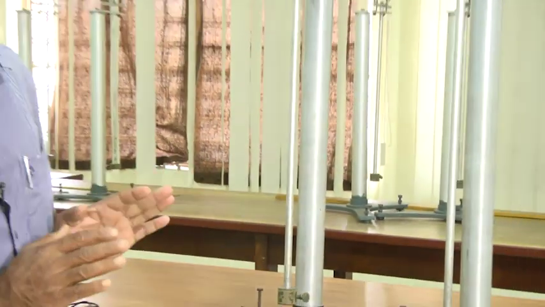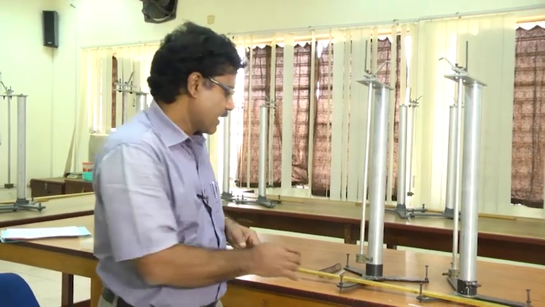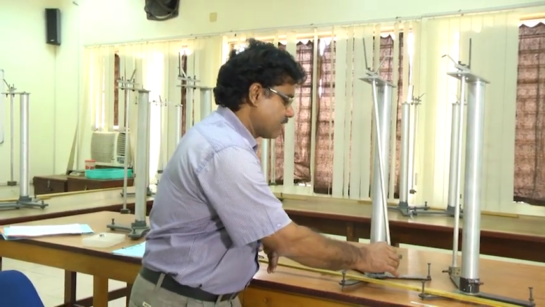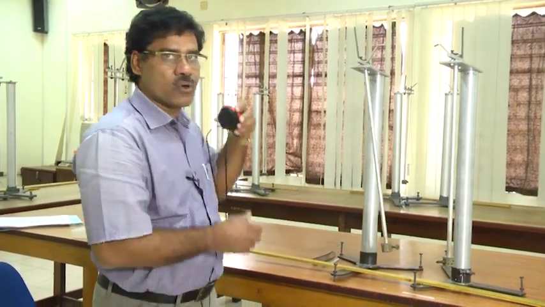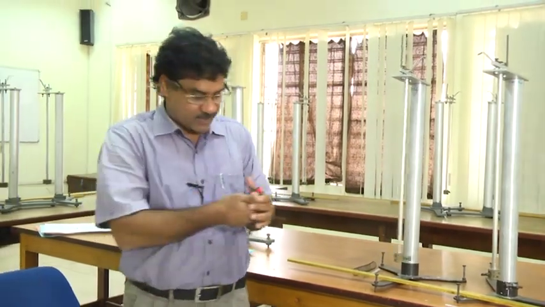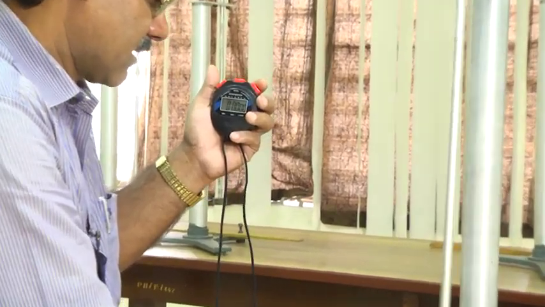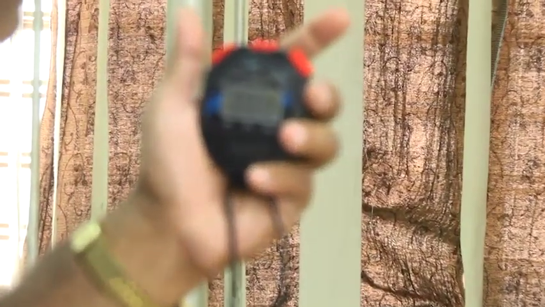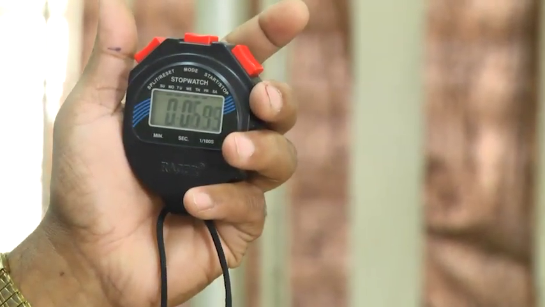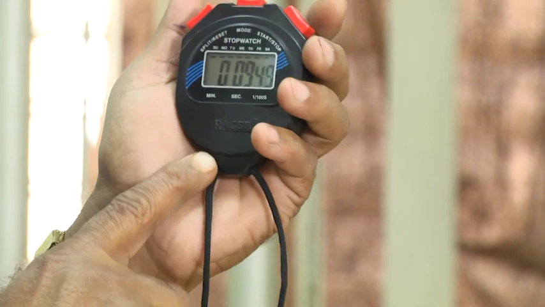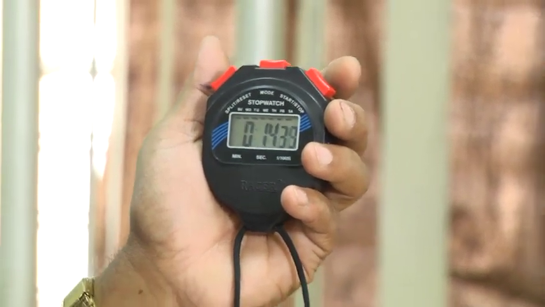We can find out the time period of a simple pendulum. How? I will just displace it and use a stopwatch. I will start the stopwatch, count 1, 2, 3, the number of oscillations, and collect the time, and then I can find out the time period for this simple pendulum.